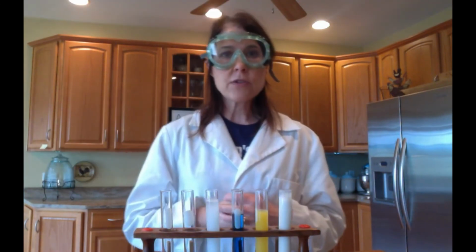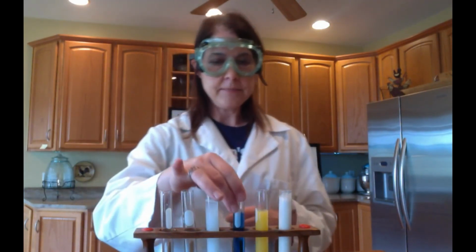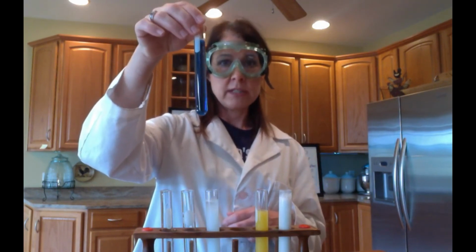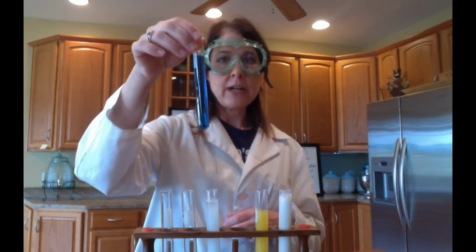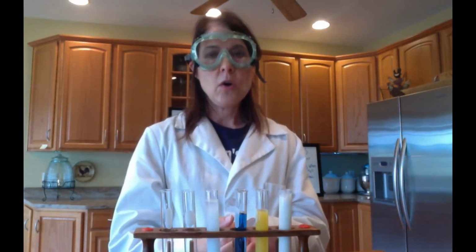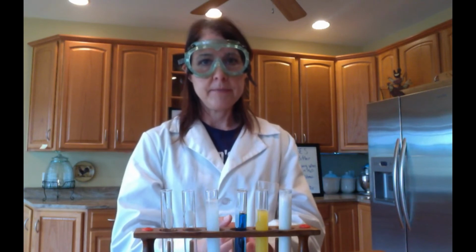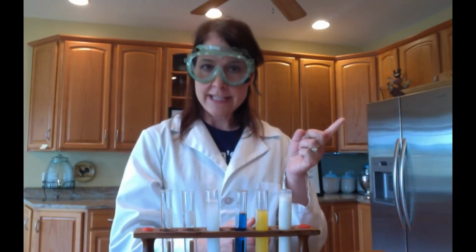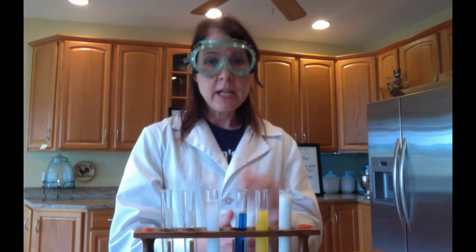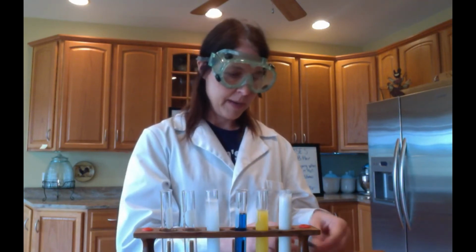Our next household substance that we're going to be testing is blue, and this is toilet bowl cleaner. Now, this can be quite caustic, so I'm not going to touch it with my hands. What do you think toilet bowl cleaner would be? We don't want to taste it to see if it tastes sour. I don't want to touch it to see if it feels slippery. So let's go ahead and test it with our litmus paper.